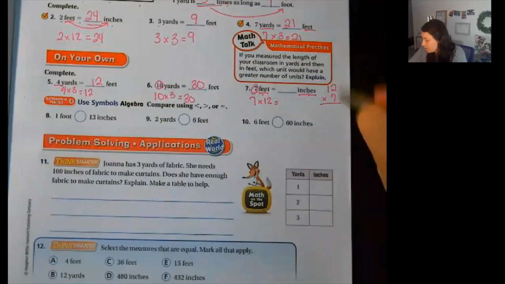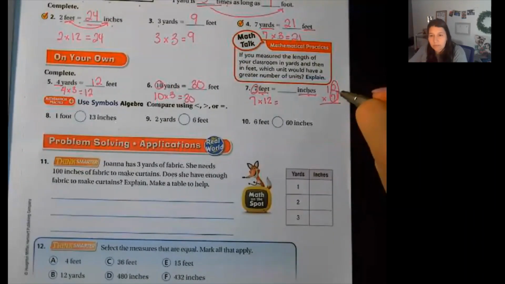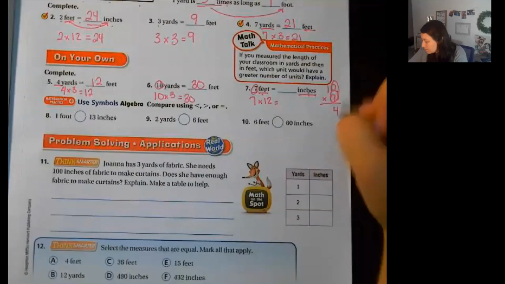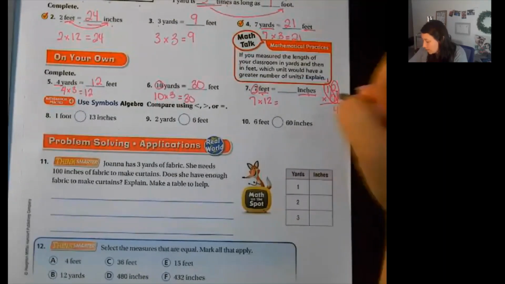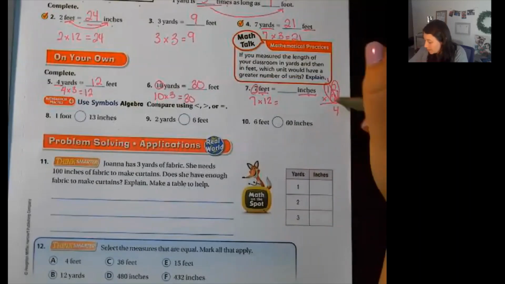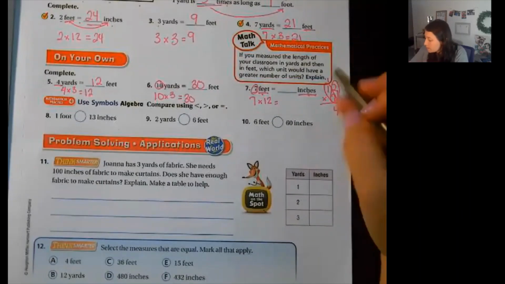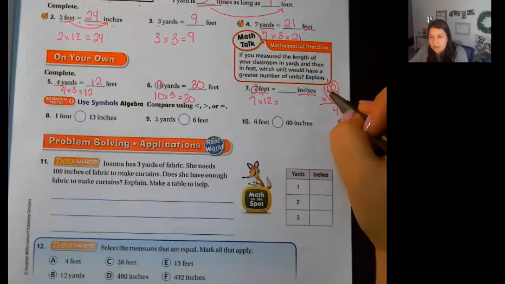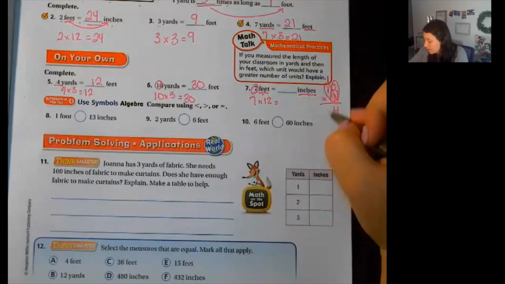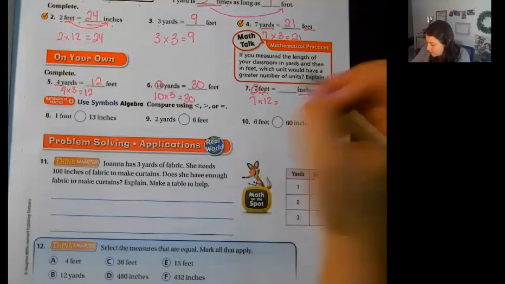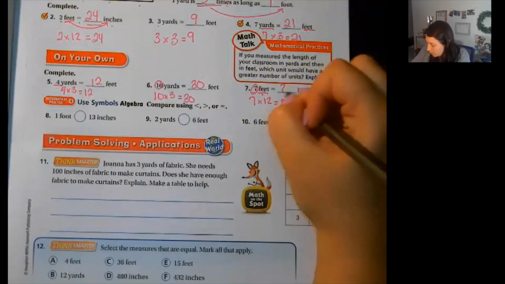And then remember, we would do 1s times 1, so 7 times 2, 14. And then we would do 7 times 1, 1's place times 10's place, sorry. So 7 times 1 is 7, good. Plus the 1 extra on top makes 8, good. So this would be 84 inches.